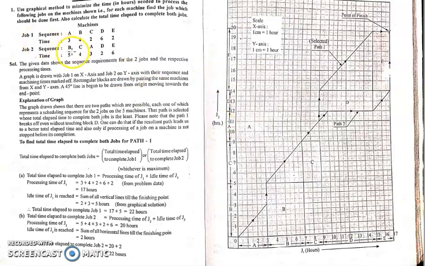So the first job, sorry, once again, the first machine is B. B is 5 hours. So from the origin, 1 2 3 4 5, up to 5 hours it is machine B. Okay, this is machine B. Then add 4, so 5 plus 4, up to 9 hours it is machine C. Up to 9, from 5 to 9, this is machine C.